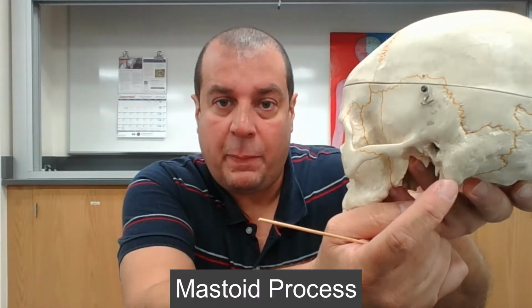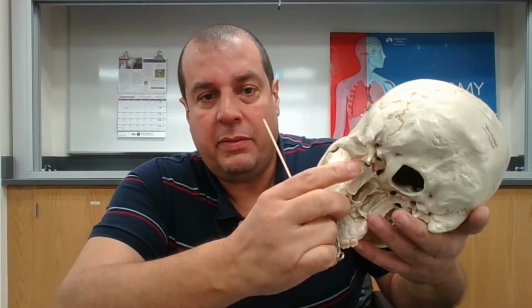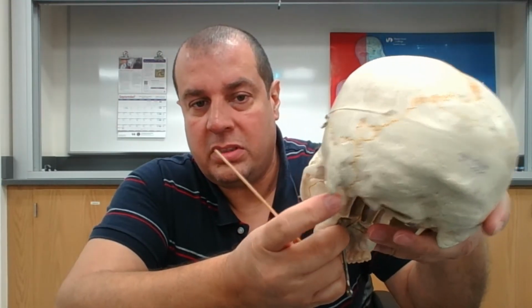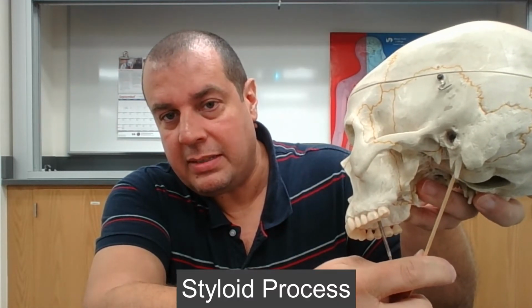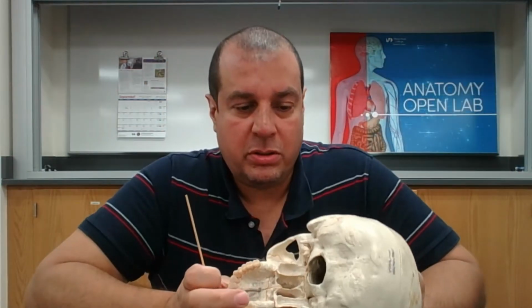That's called the mastoid process. That's where girls like to put perfume back here. So mastoid process, you feel a little bump back there. Then you have this one here, a little stick-looking thing. That's called the styloid process, stick, styloid. So those two structures.